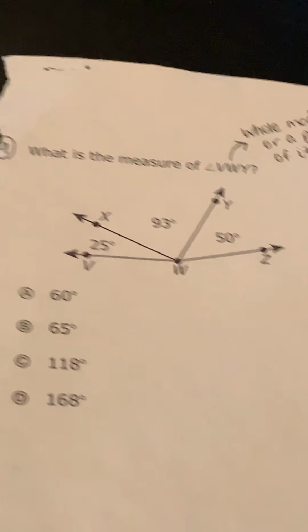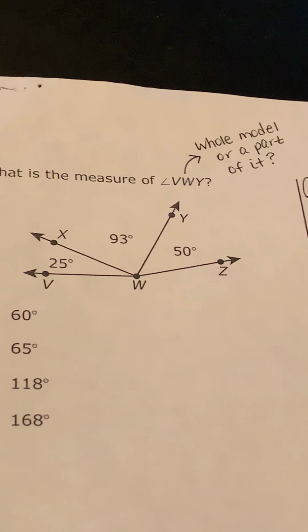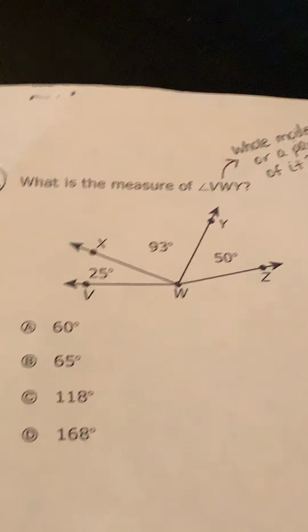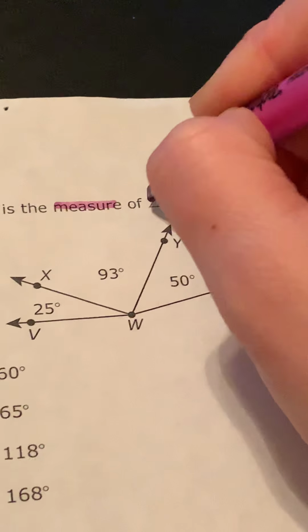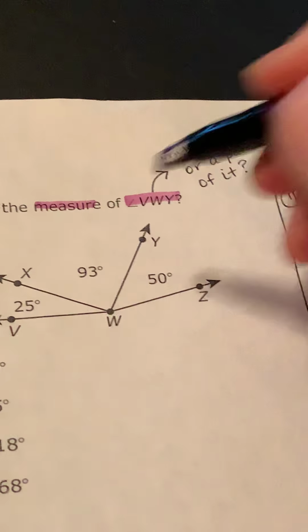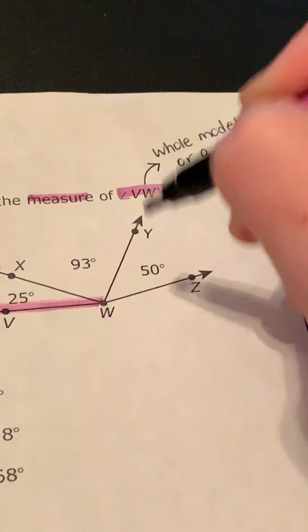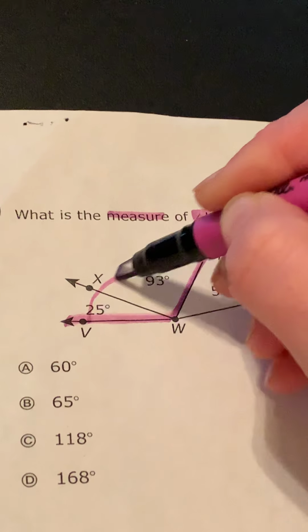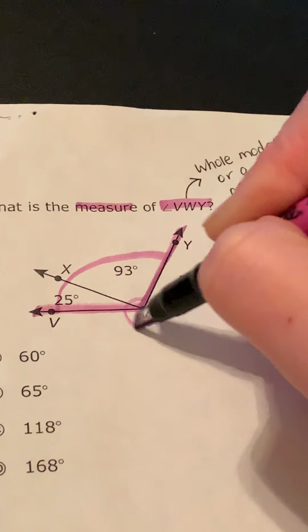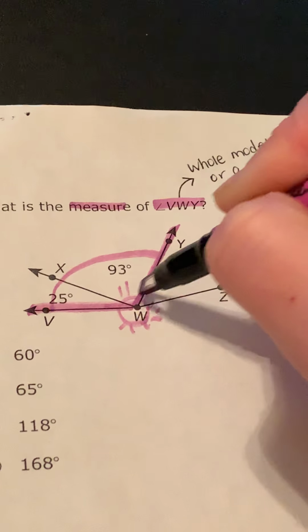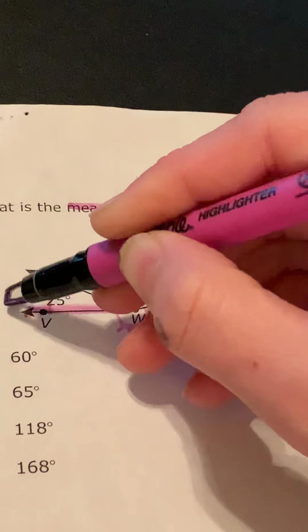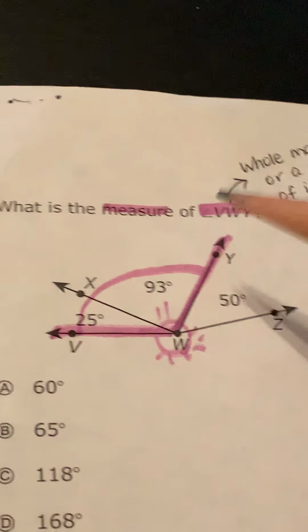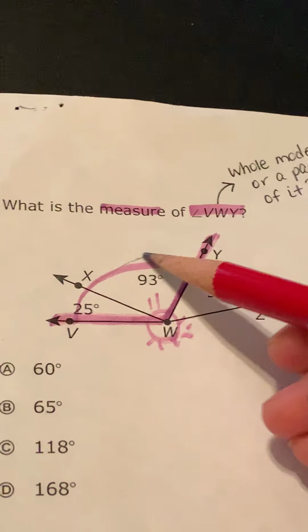All right. Last page, we're almost there. All right. I want you to read this one, please, table 1. All right. What's the measure of angle VWY? V to W to Y. From this ray to this ray. These are rays because there's my ray of sunlight. Sunlight, right? So I want from here to here.